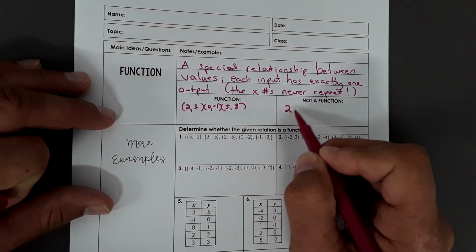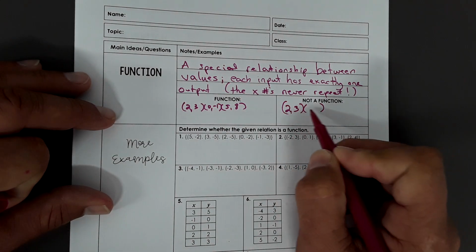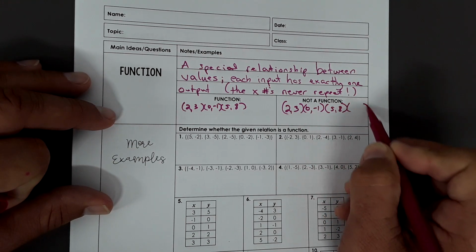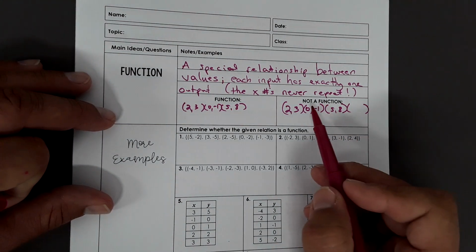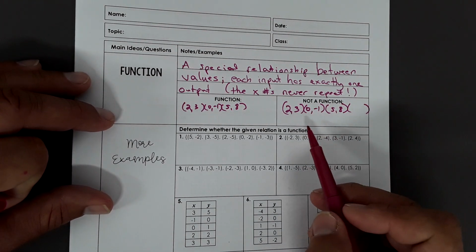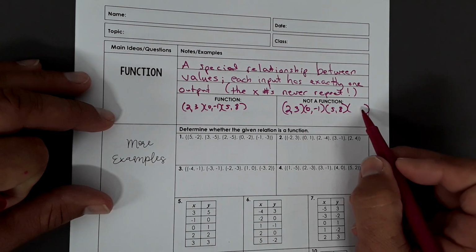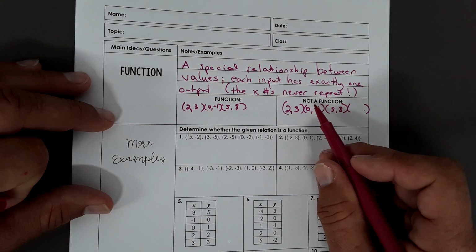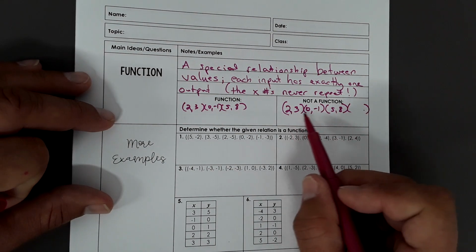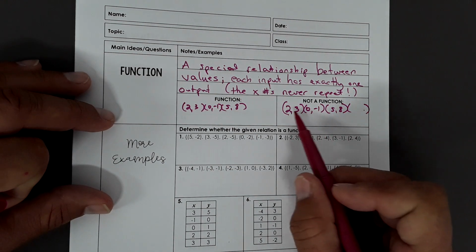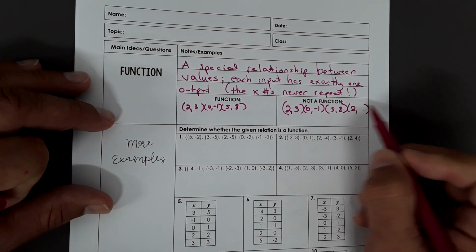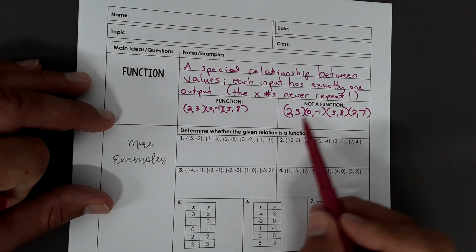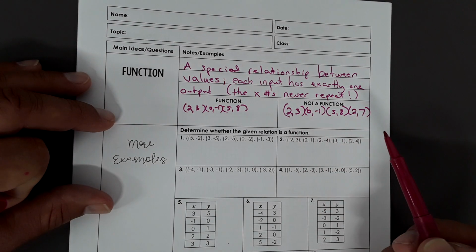Now if I took those same ordered pairs and I added a fourth one, and I wanted to make it so this is not a function, I can use any y number I want, but for an x number, all I need to do to create something that is not a function is just repeat one of the x numbers. I'll repeat the 2. And this doesn't even matter, I'll make it a 7.